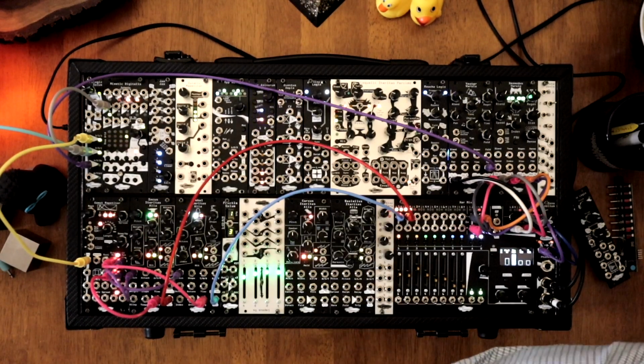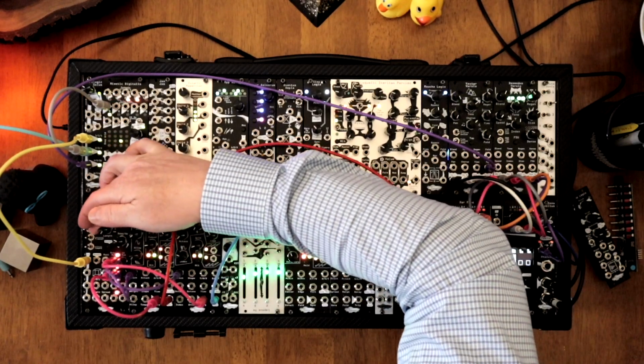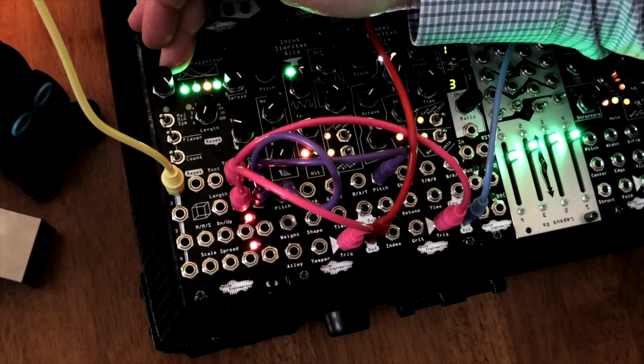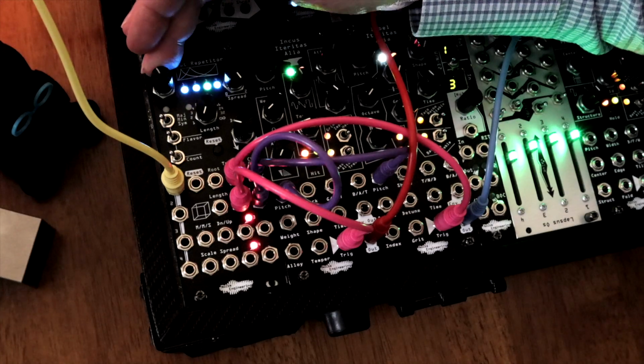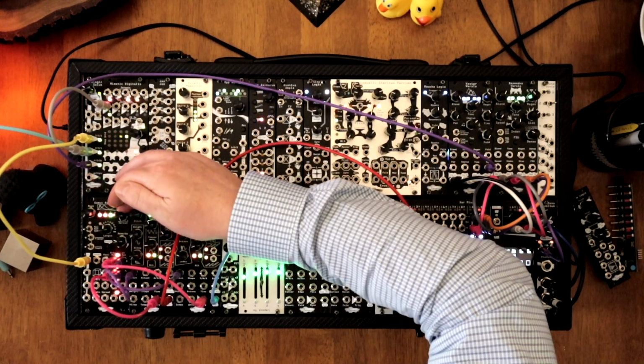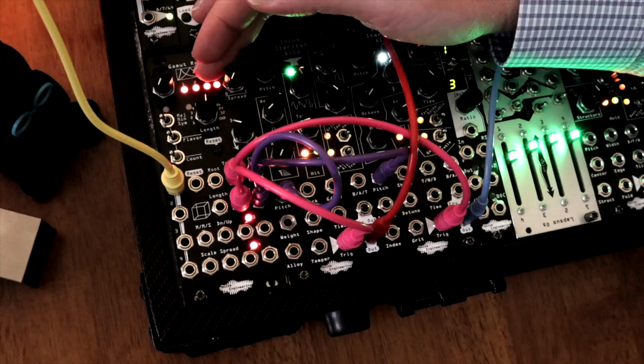Root changes the root note of the scale. You can select a root note that spans over a 4-octave range. Spread changes the amount of deviation from the root note up to a 2-octave range in semitones.